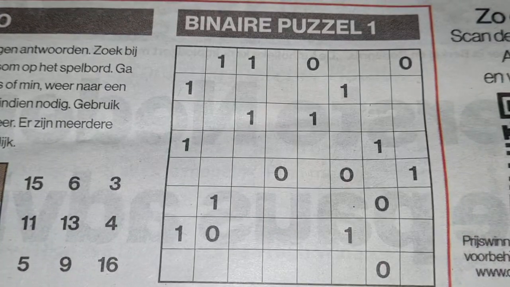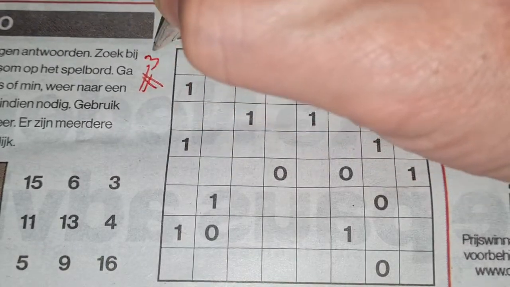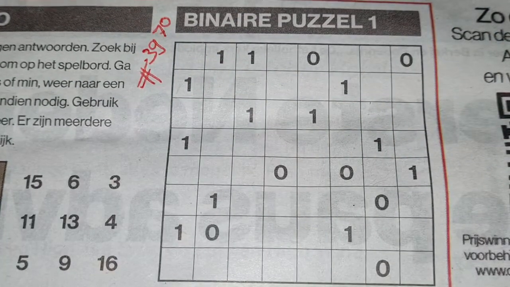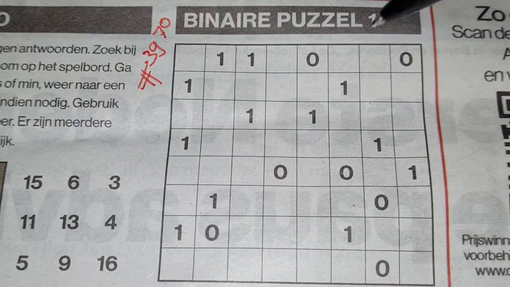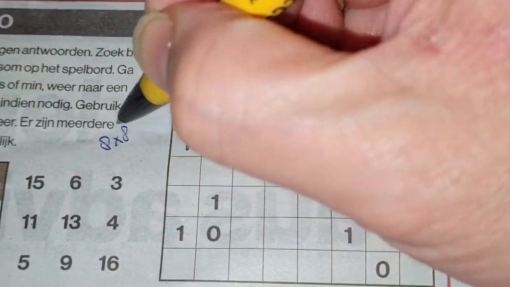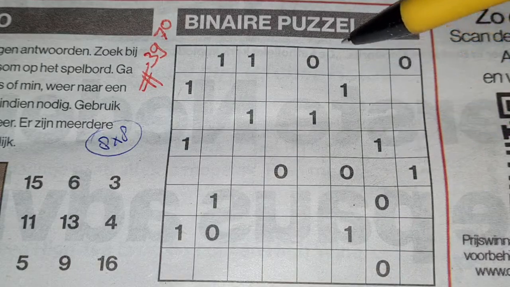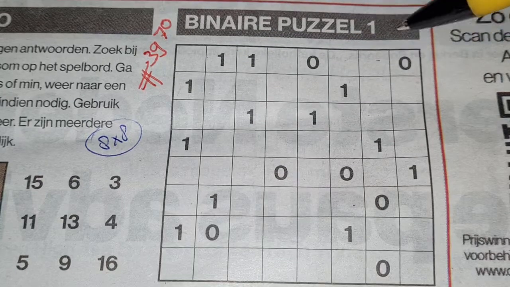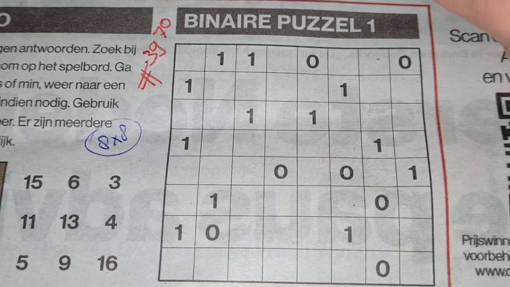But first, the second puzzle we will solve is binary puzzle number 3970. And what kind of binary puzzle is this one? Let me count. 1, 2, 3, 4, 5, 6, 7, 8. It's an 8 by 8 binary puzzle. That means in a row or in a column, there are always 4 ones and 4 O's. Alright, so let's get started.